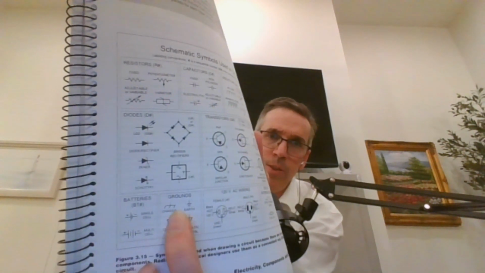B is for battery, or BT, and then a number like battery number 1, 2, 3, 4 if they have multiple batteries. Ground, the most common one is the earth ground, which looks like a line with an arrow that gets increasingly smaller as it points down. Then there's voltage wiring.